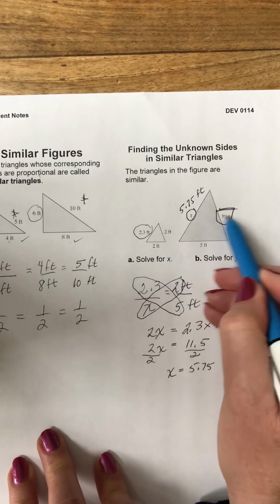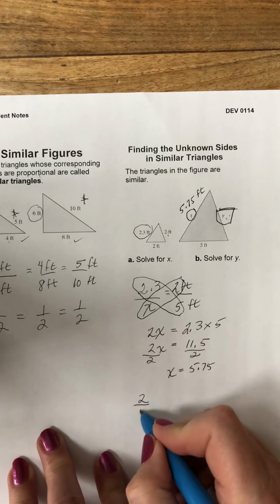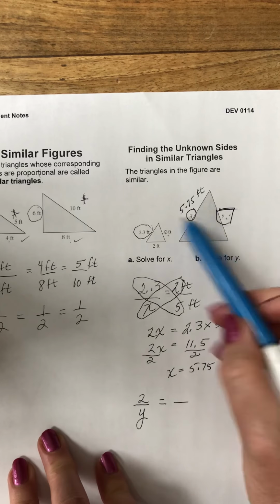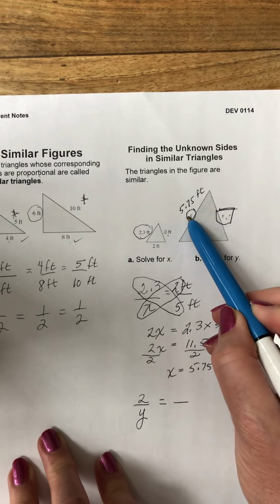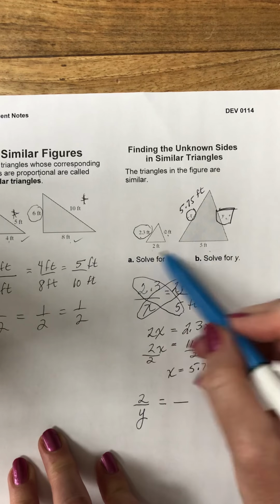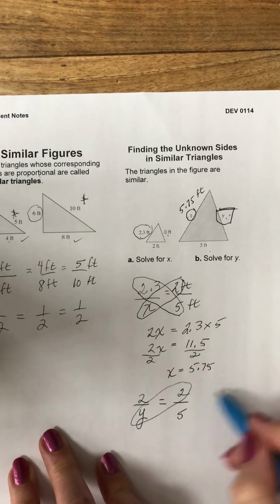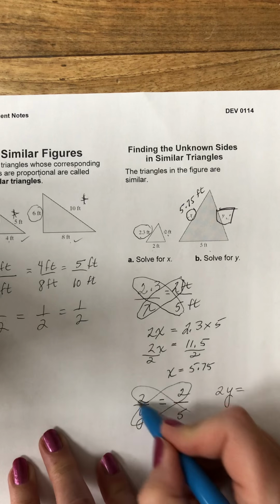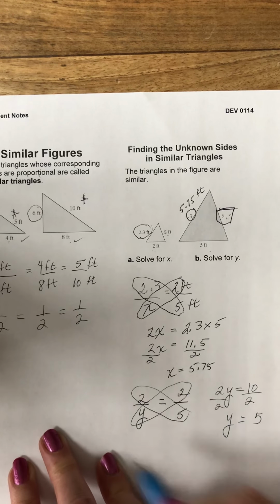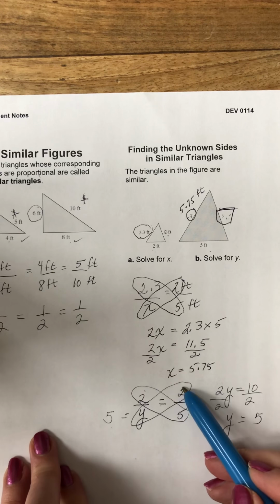So the side that corresponds with y is this 2. So 2 corresponds with y. And then I can pick either 2.3 to 5.75 or 2 to 5. So 2 to 5 is going to be easier. So 2y equals 10. Dividing by 2, y equals 5, which is what we would expect. 2 to 5 equals 2 to 5.